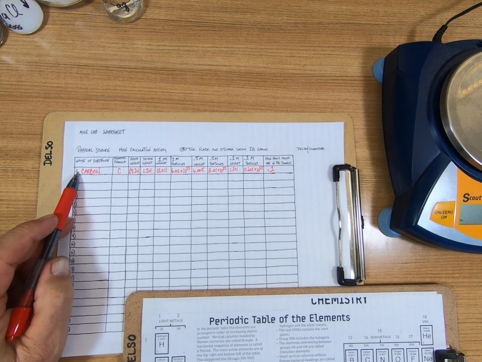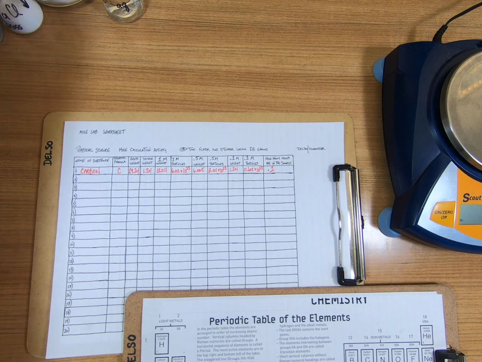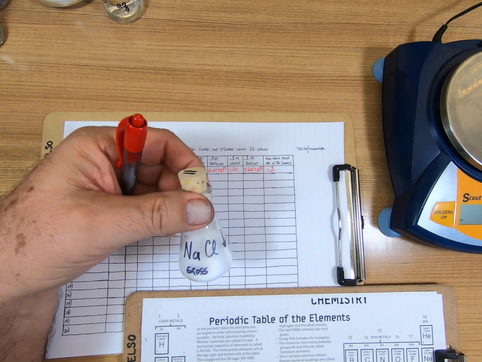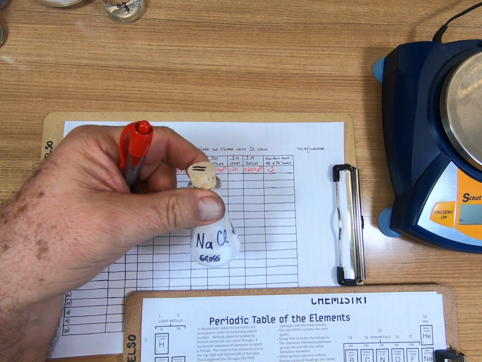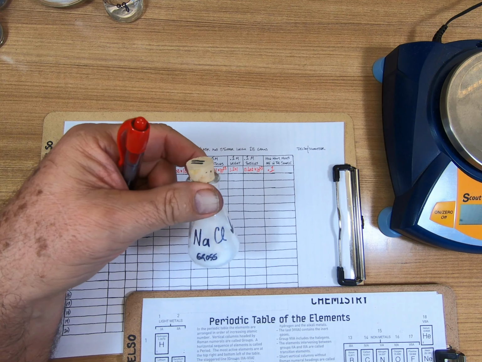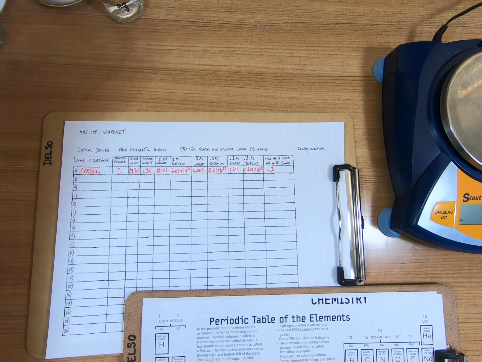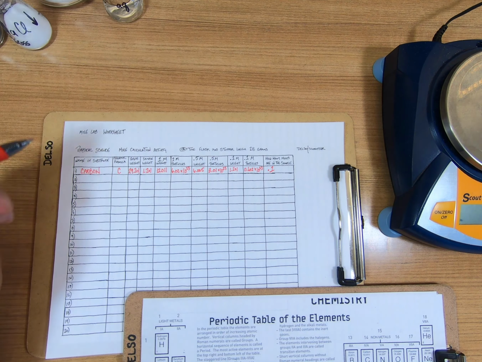There are 19 others. Some of these are compounds or molecules. For instance, this one, NaCl. So you'll need to Google what NaCl is. I know that that's salt, but you'll need to figure that out. Okay, from here, I am going to put each one of them up here and give you the weight and the chemical formula, and then you'll figure it out from there. Here we go.